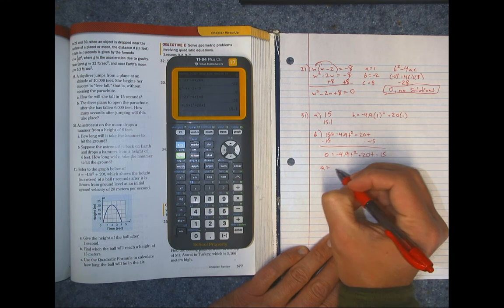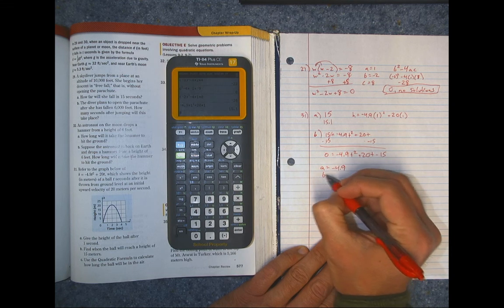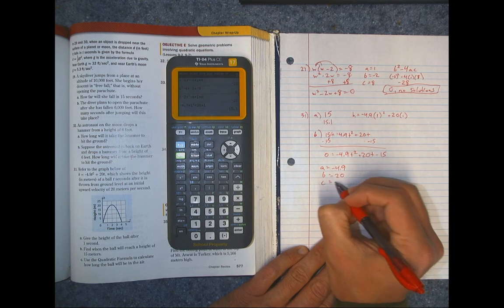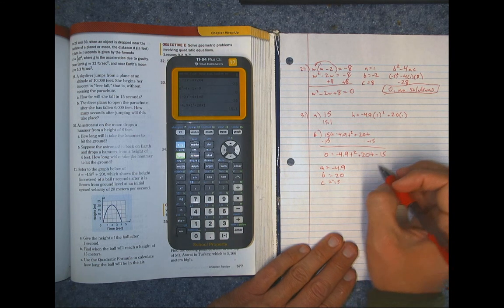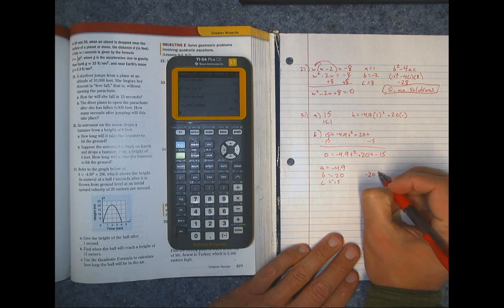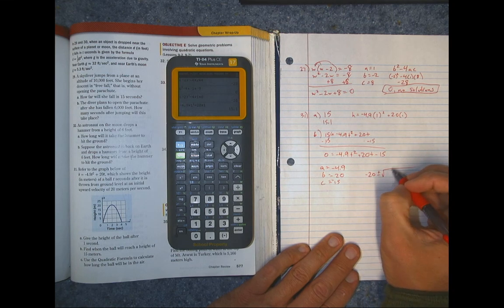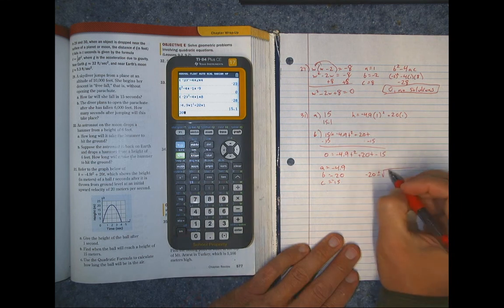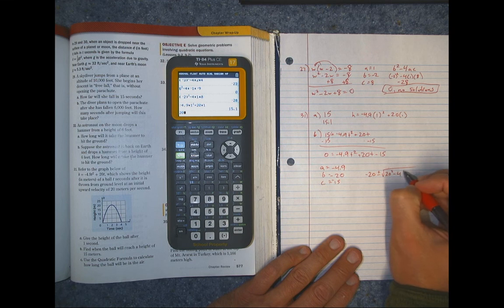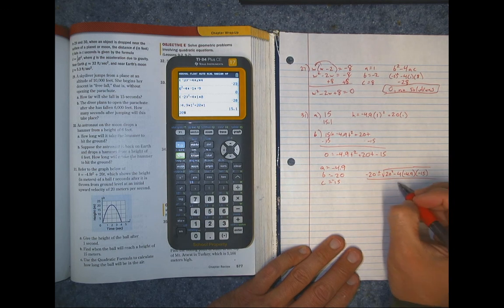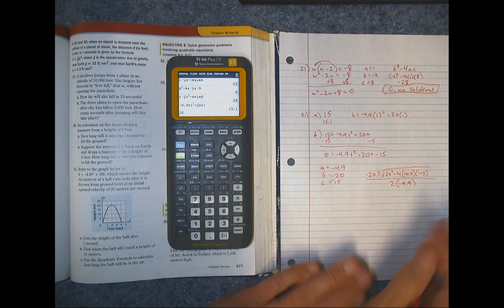So a is -4.9, b is 20, and c is -15. So quadratic formula: -b, so -20, plus or minus the square root of b squared, so 20 squared, if you just want to write that and plug in the calculator, that's fine too, 400, minus 4 times a, which is -4.9, times c, which is -15, all under the square root, over 2 times a, which is 2 times -4.9.